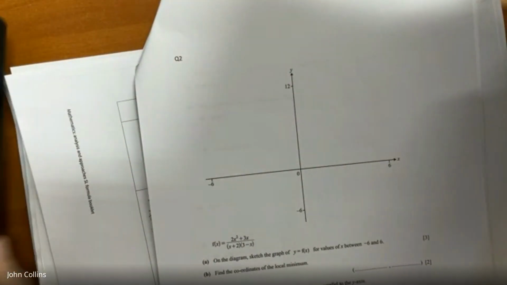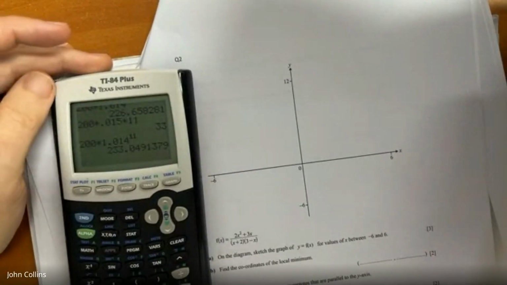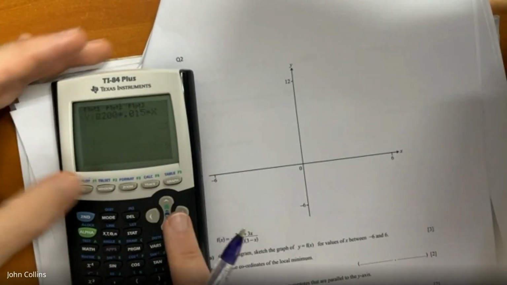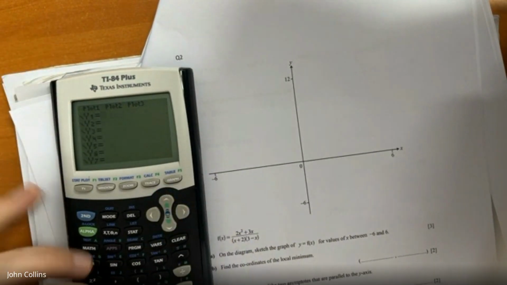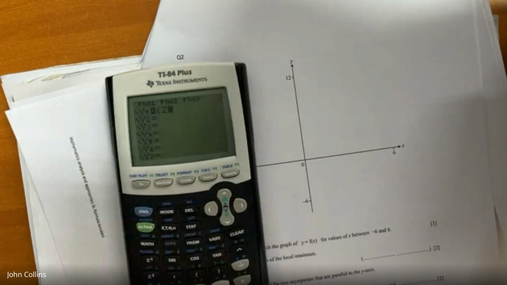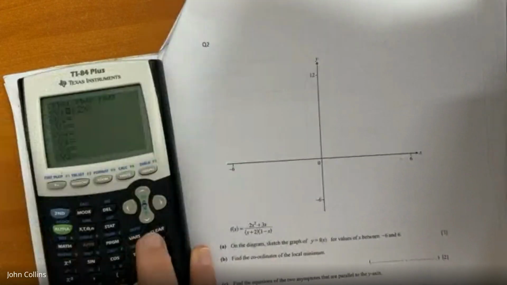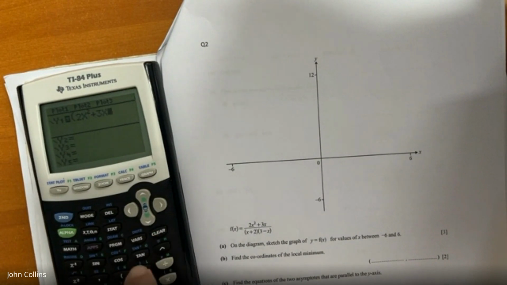Okay, so question 2. How do I do this? First thing I need to do is plot it on a graph. So I would press Y equals, clear out anything else I had in there. Then type 2x squared, 3x, close bracket, divide by.